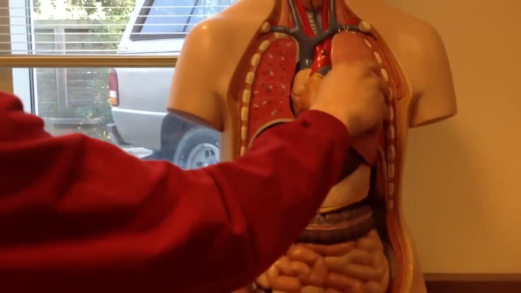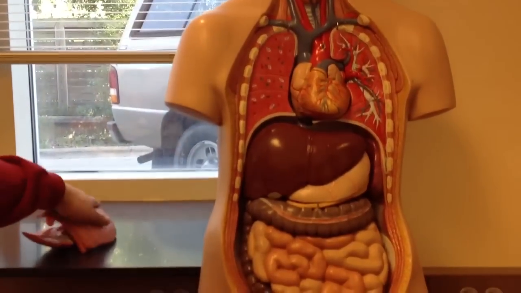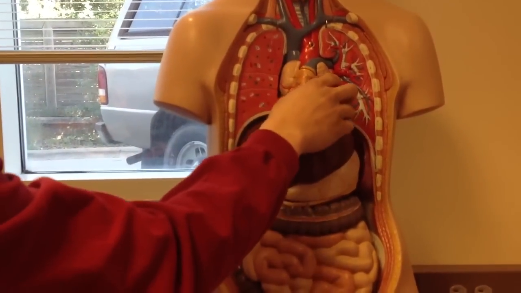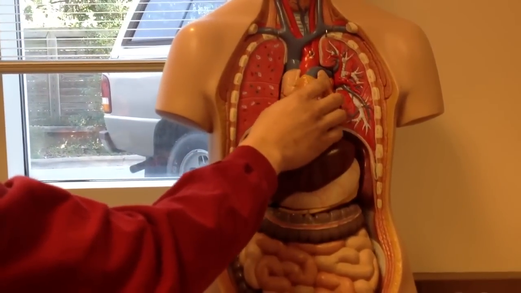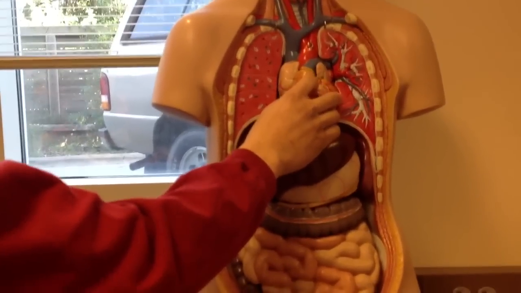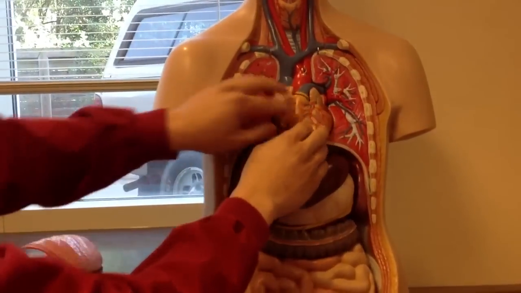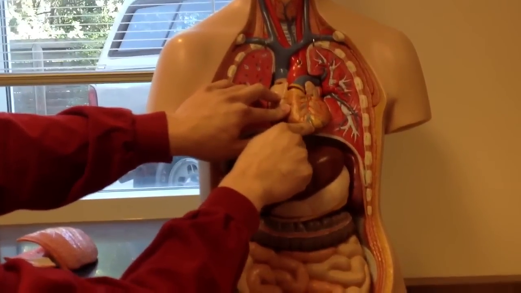So if we go deep of the lung, we have the heart here, and on the heart we have the coronary arteries and veins. The coronary arteries and the coronary veins.